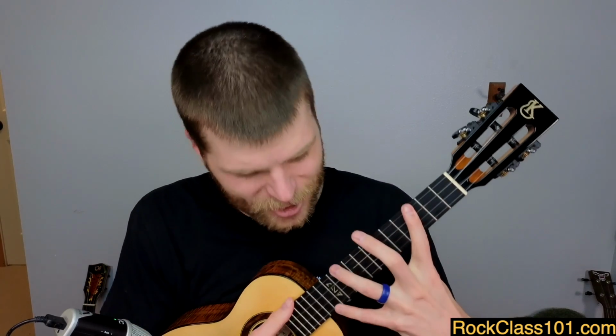Another thing is the fretboard's smaller. Now, people don't usually think of a tenor having a small fretboard, but when you compare it to a baritone, it is much smaller. So I can do big stretches on a tenor that I can't necessarily do on a baritone.